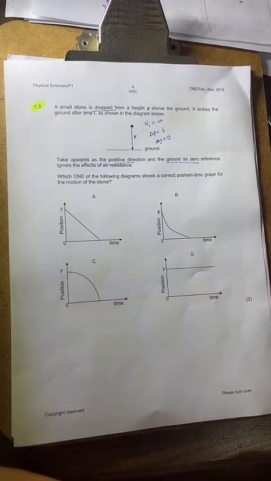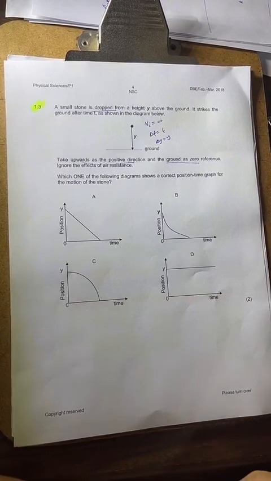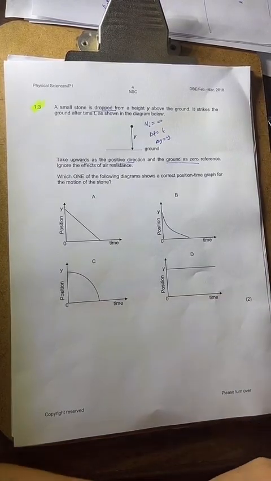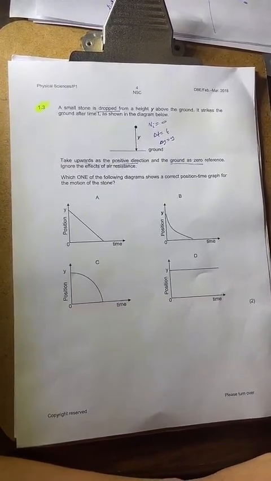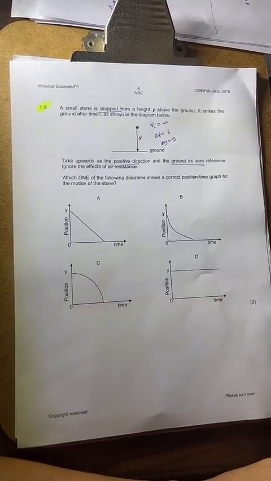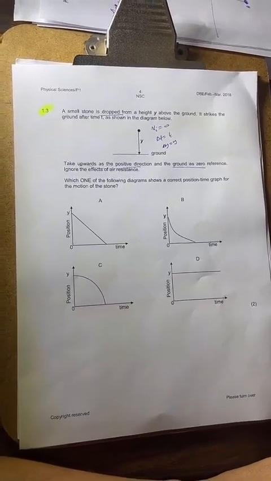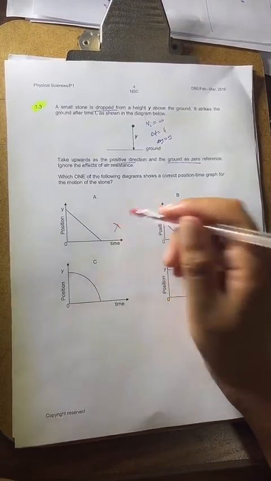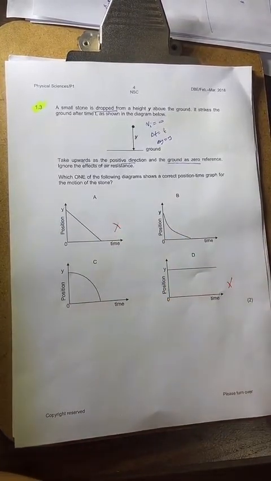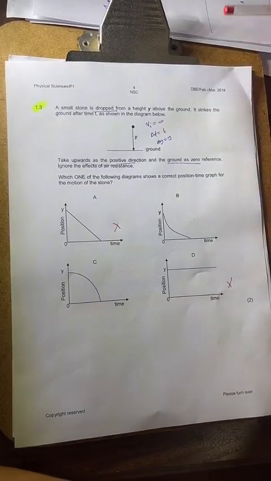Number 1, position-time graph, remember it's a parabola. So this cannot be and this cannot be. Its position-time graph is given by the formula.